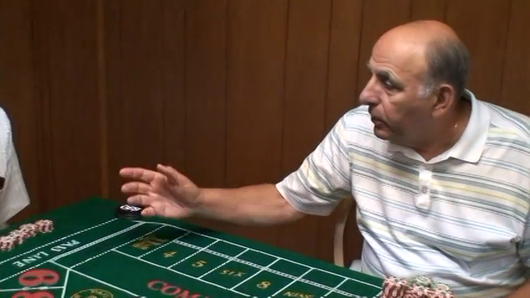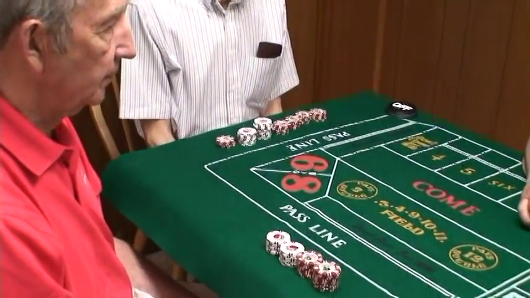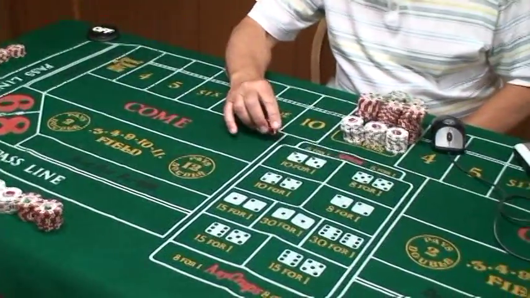Welcome to Craps 101. I'm Dr. Michael Skaff, and we are continuing our lecture series with some players in an interactive session. I have on my right Chris, and across from me Ted, and we are illustrating some of the basic strategies of playing craps in an interactive environment.